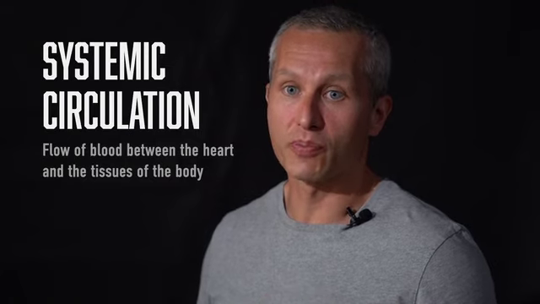The final 2 terms to add on refer to this almost figure-of-8 system where the blood is pumped to the lungs or the rest of the body. The flow of blood from the heart to the lungs and back is known as pulmonary circulation, while the flow of blood from the heart to the tissues of the body and back is systemic circulation.